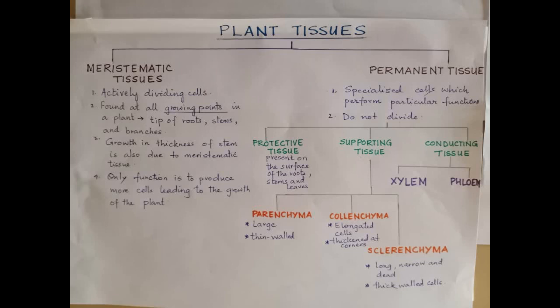Collenchyma's main function is to support the plant body, to give support to the plant. The main function of the sclerenchyma cells is to provide strength to the plant. Now, these two, that is the protective tissue and the supporting tissue, were simple permanent tissue.